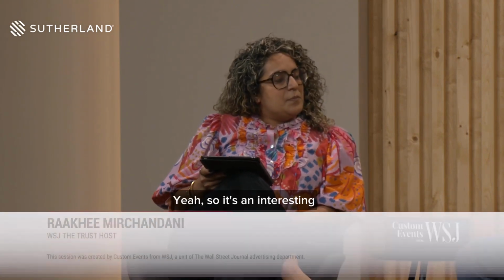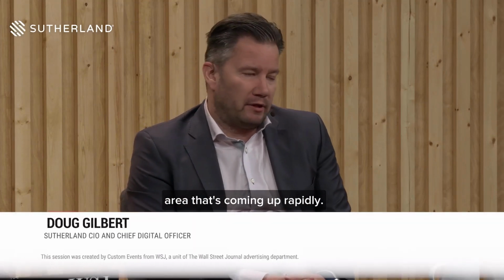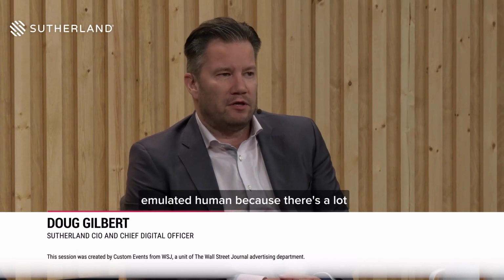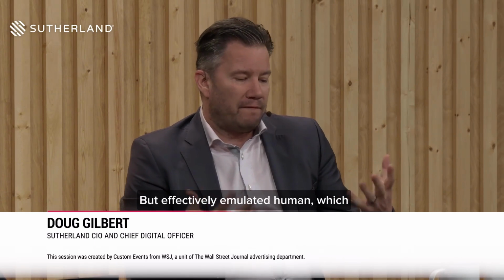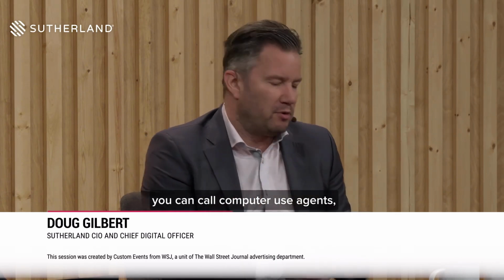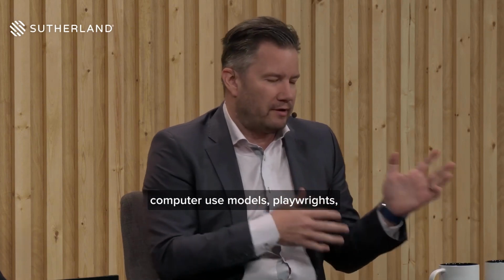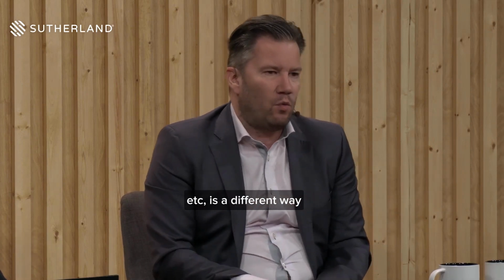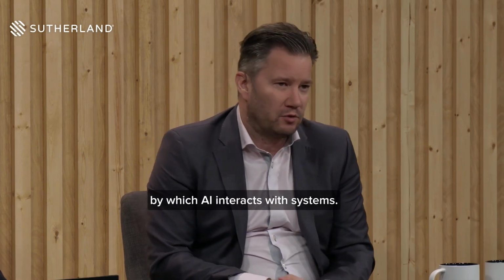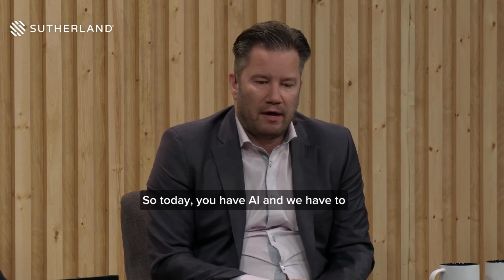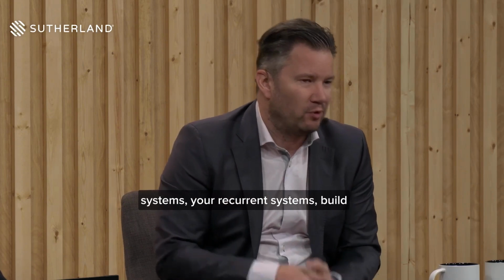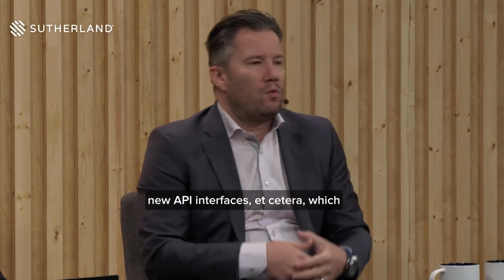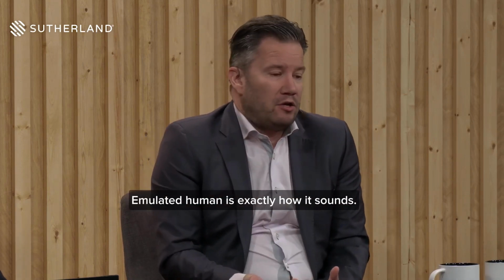Yeah, so it's an interesting area that's coming up rapidly. We coined the phrase emulated human because there are a lot of very technical terms underneath it that drive it. But effectively, emulated human, which you can call computer use agents, computer use models, Playwright, et cetera, is a different way by which AI interacts with systems. So today, we have to drill holes into your legacy systems, your current systems, and build new API interfaces, which gives us access into the back-end data. It takes a tremendous amount of time. Emulated human is exactly how it sounds.